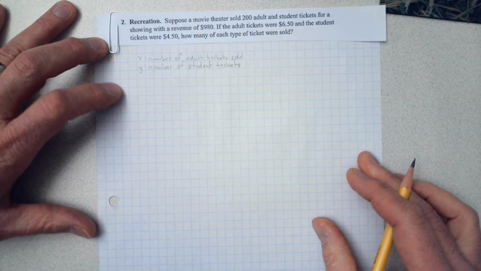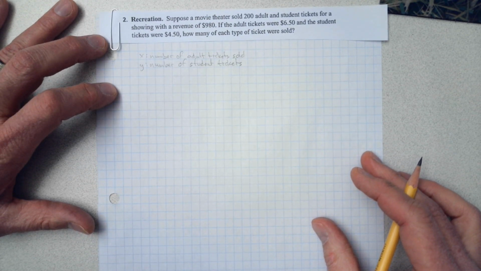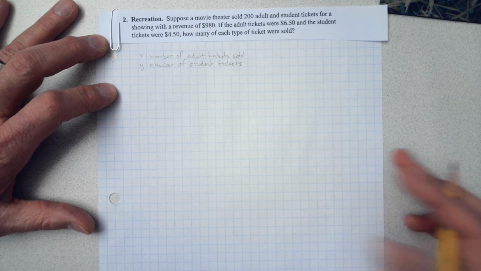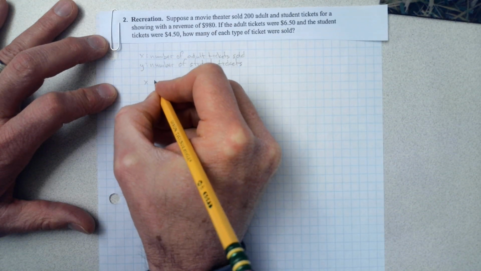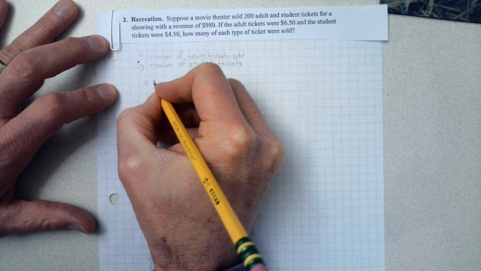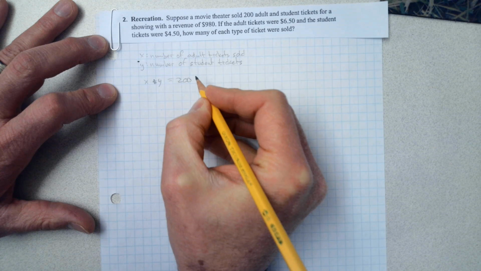And so now it must be giving me two different relationships between these two things. It said it sold 200 tickets. Those tickets were either adult tickets or they were student tickets. So if I add the adult and student tickets together, that should get me my 200 tickets.